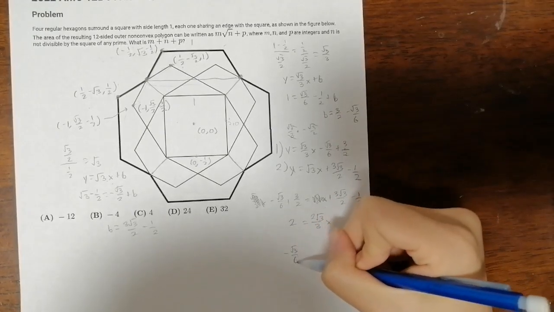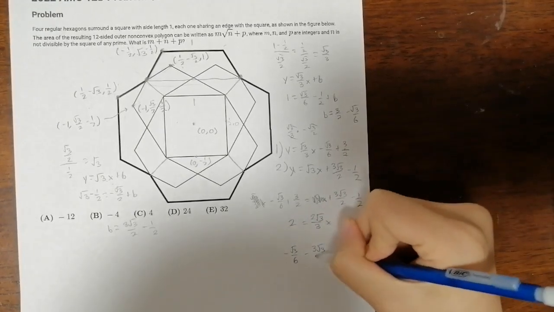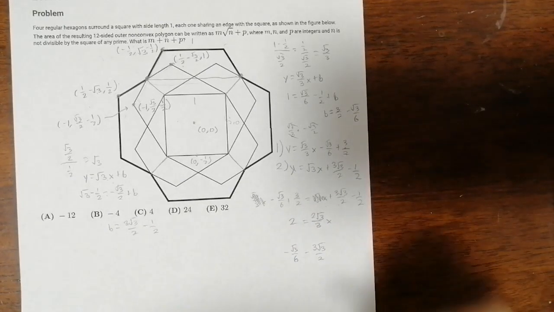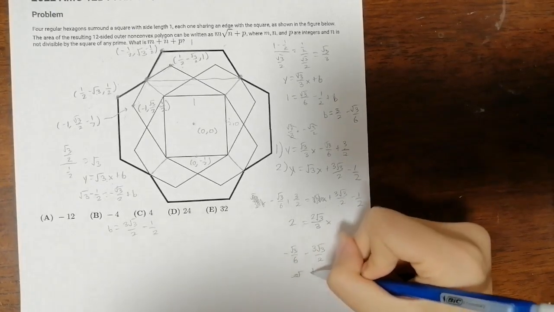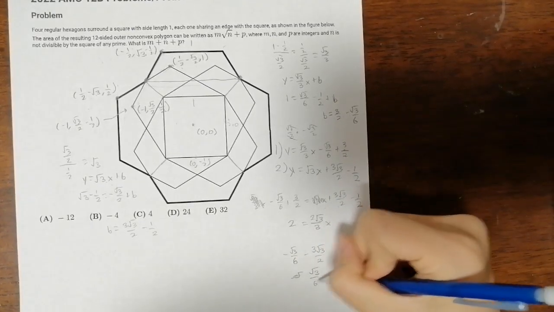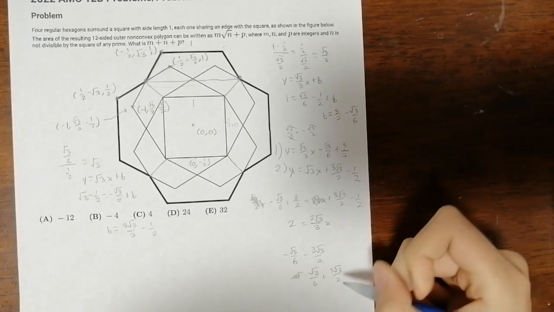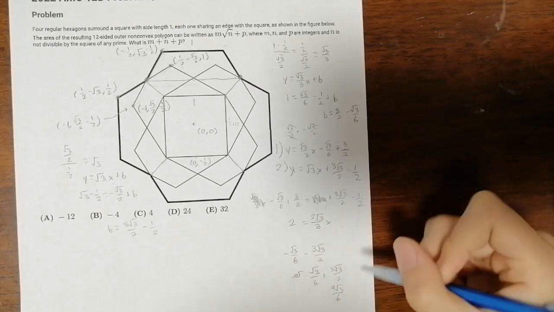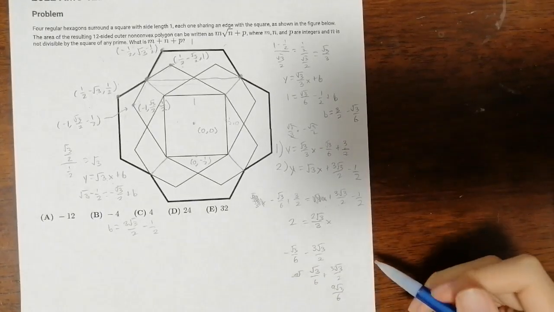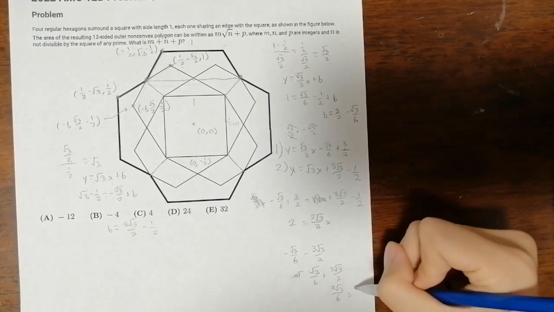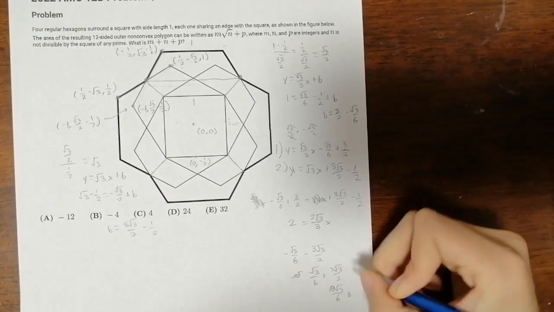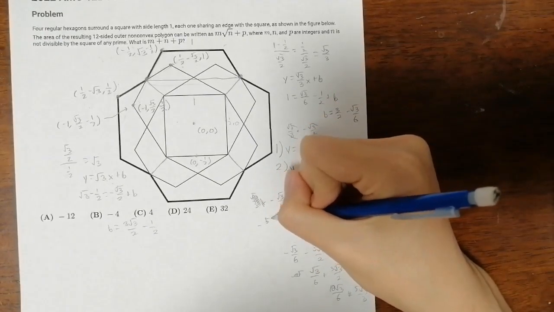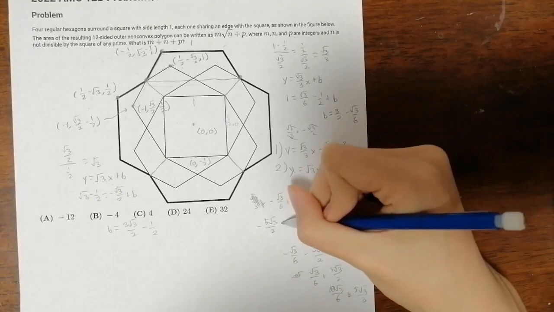So negative root 3 over 6 minus 3 root 3 over 2. What is this? Let's just compute the positive version. This is 9 root 3 over 6, so that would be 10 root 3 over 6, which is 5 root 3 over 3. So minus 5 root 3 over 3 plus 2.